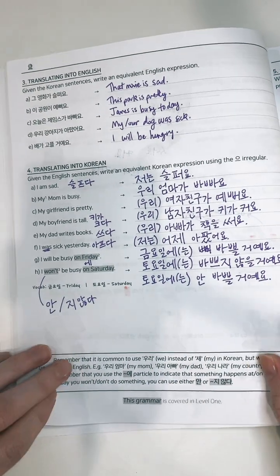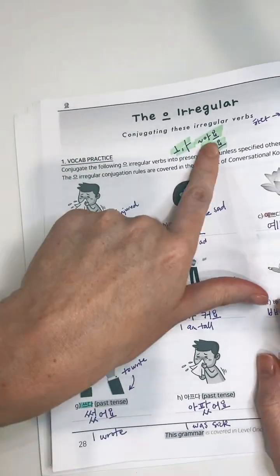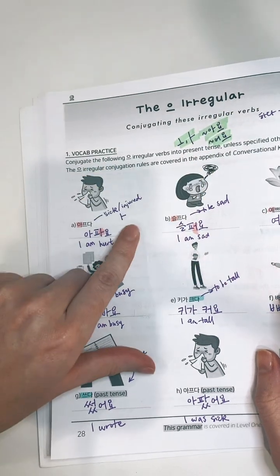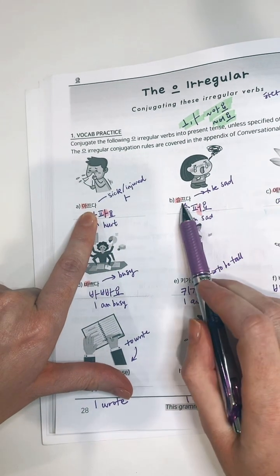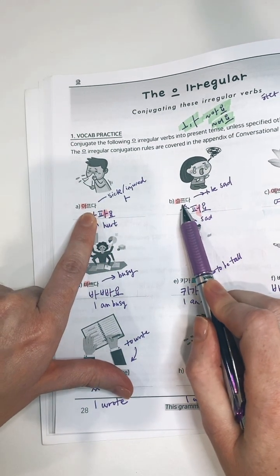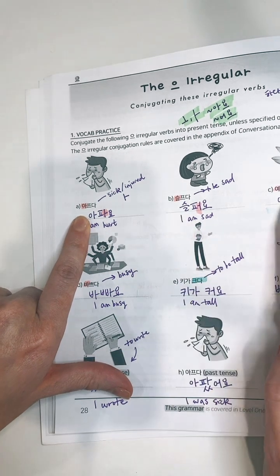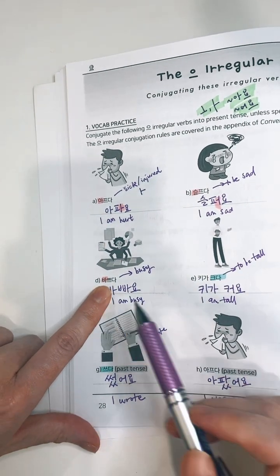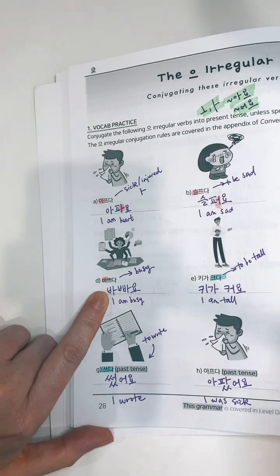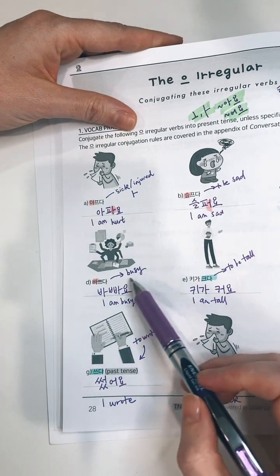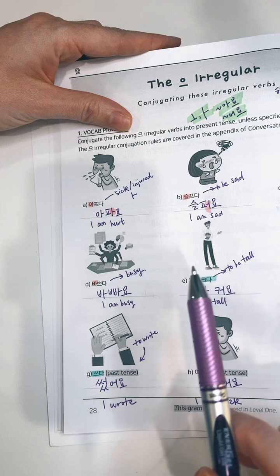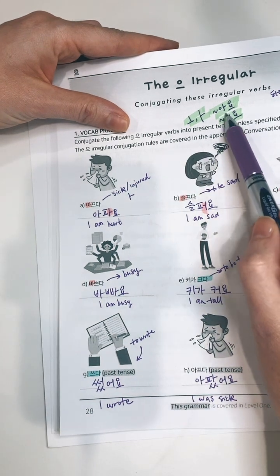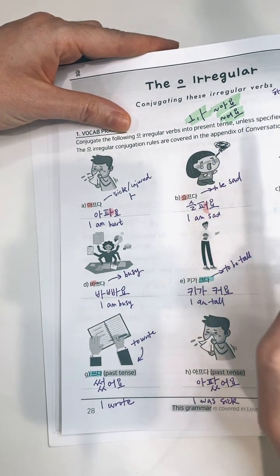Yeah, let's do a quick recap. So we're learning about irregular verbs, and these are verbs that end in this final vowel, like 아프다, 슬프다, 예쁘다, 바쁘다, etc. And then when you are conjugating these with a grammar form, specifically a grammar form starting with a and o. So this includes present tense, right?